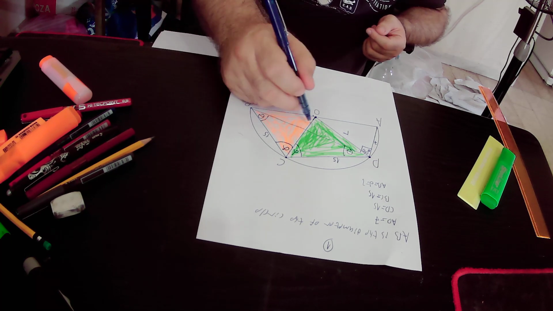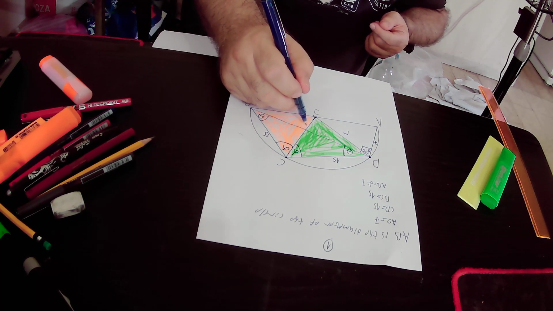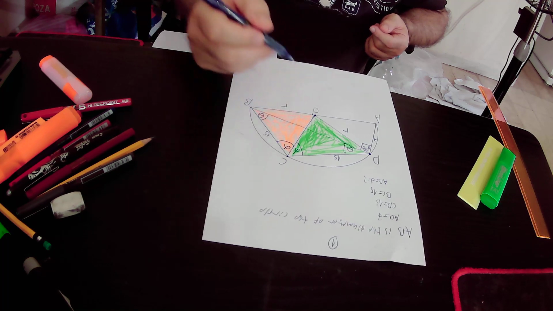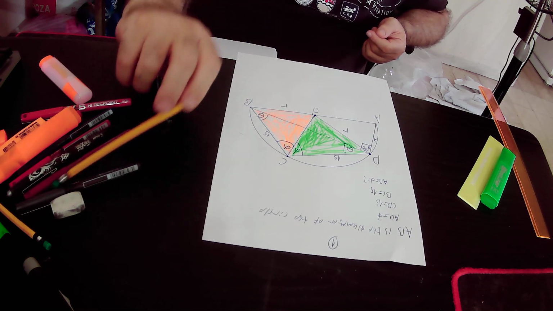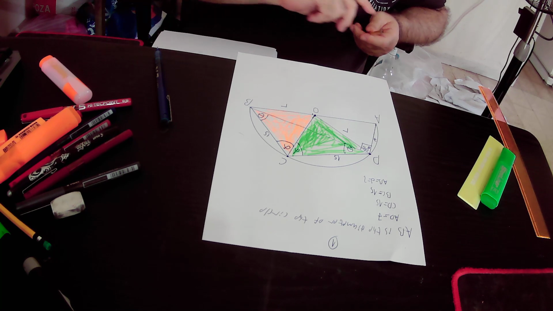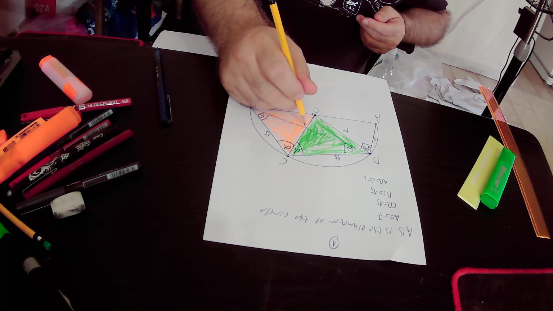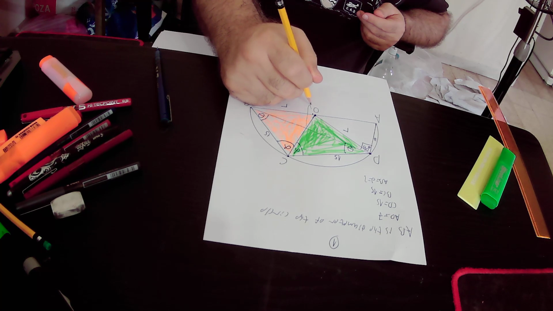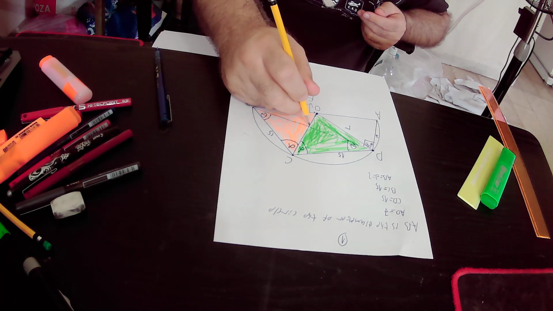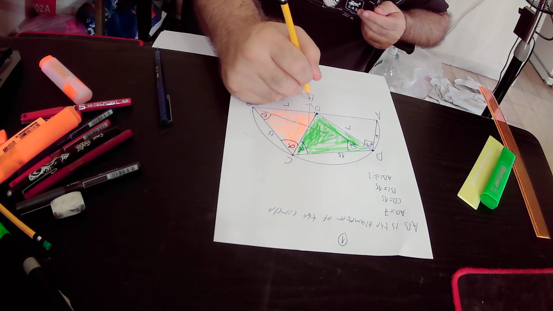The next step, we will define this point as point E.